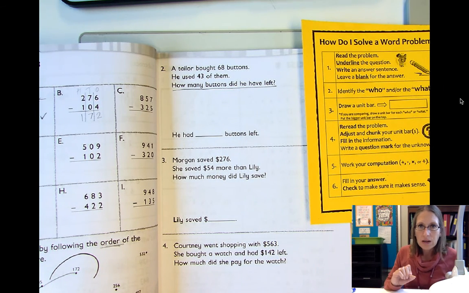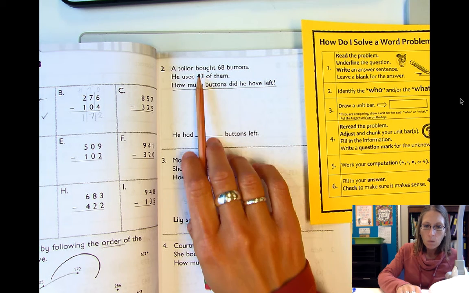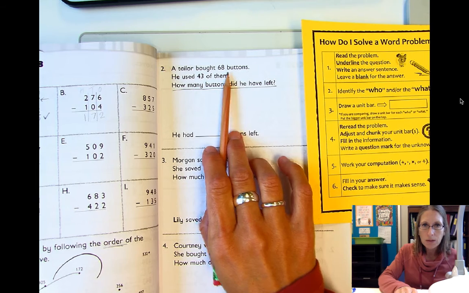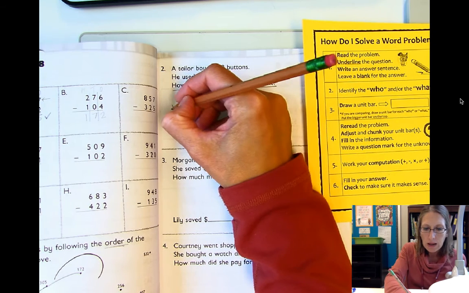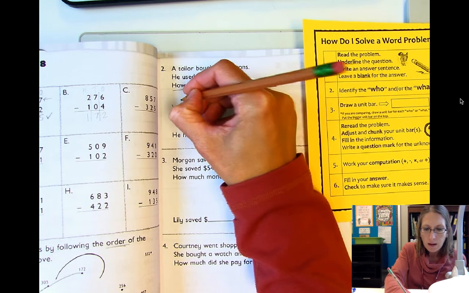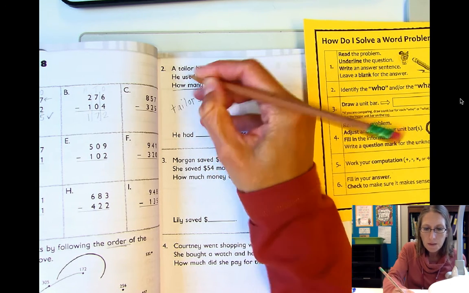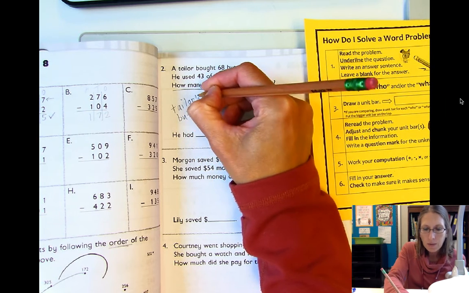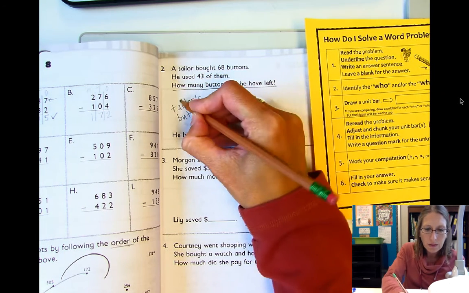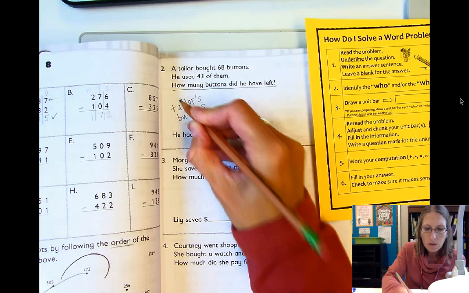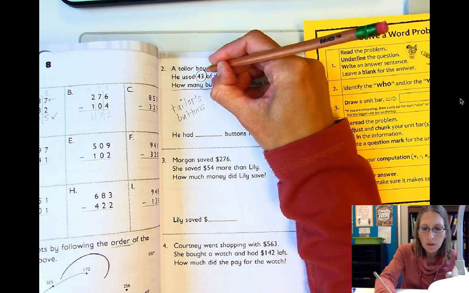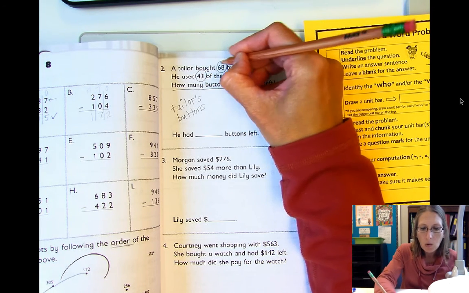Okay, let's identify the who and or the what, the subject. Well, we're talking about a tailor, and we're talking about buttons. So we can say a tailor's buttons. And we're going to use an apostrophe S to show that the buttons belong to the tailor. Okay, and one other thing I like to do in my workbook, I like to circle the number words to help my brain notice those numbers.